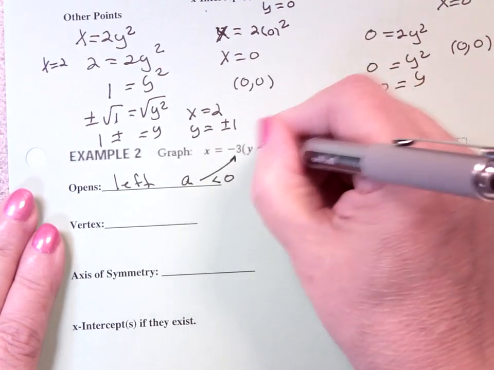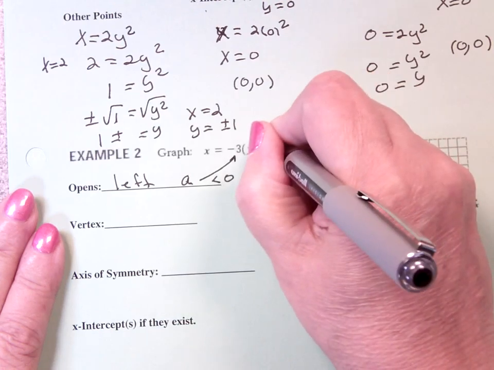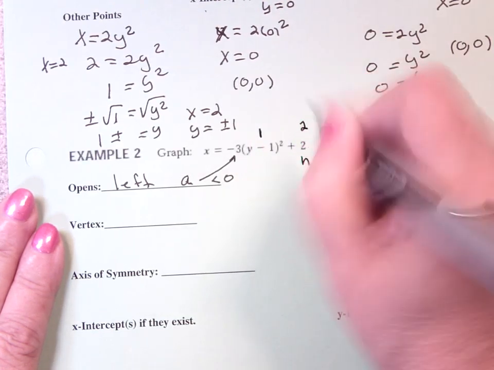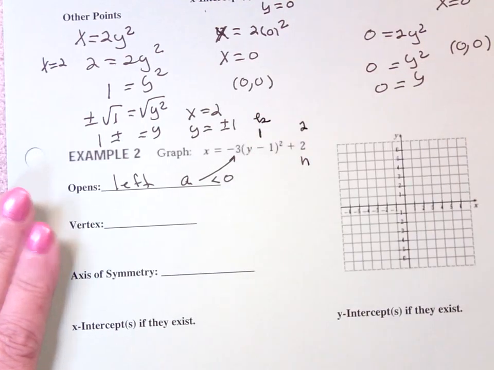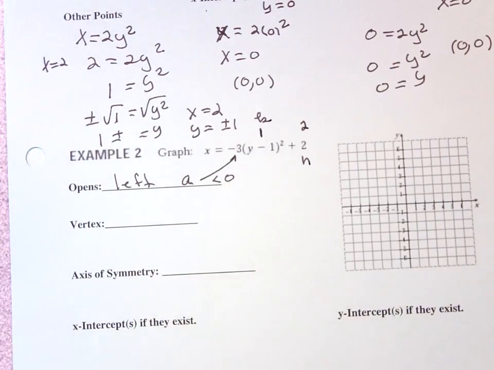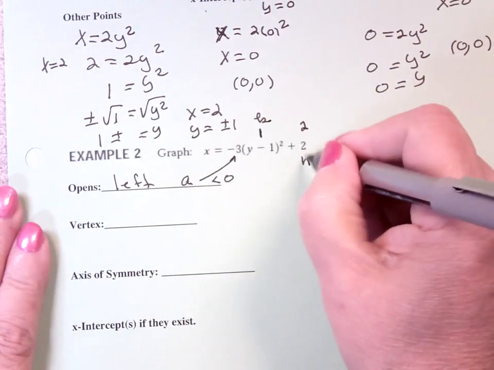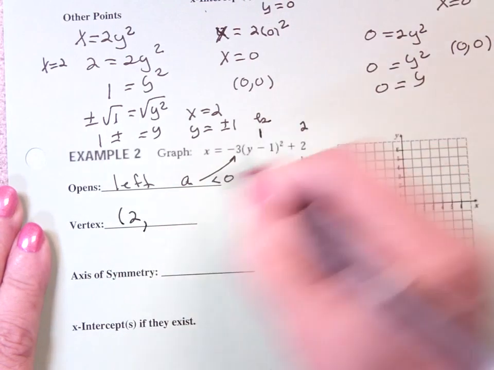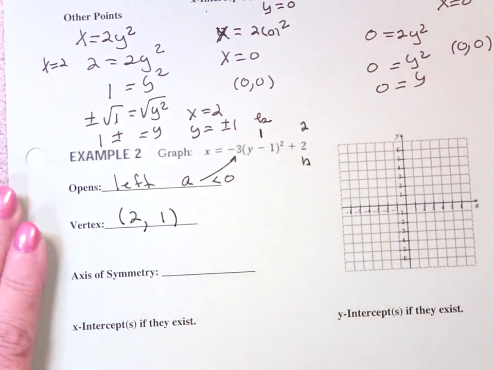Now, if I take a look at this, this is 1 and 2. This is h. This is k. So it's still x comma y. So the vertex is not y, x, it's x, y. So that says h is 2 and k is 1. So the vertex is at (2, 1).